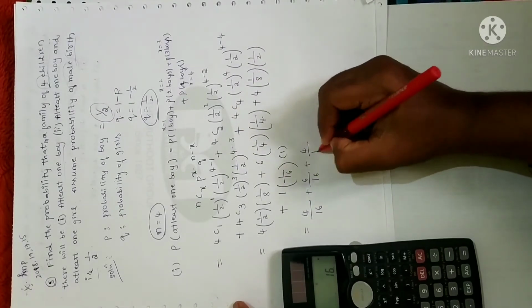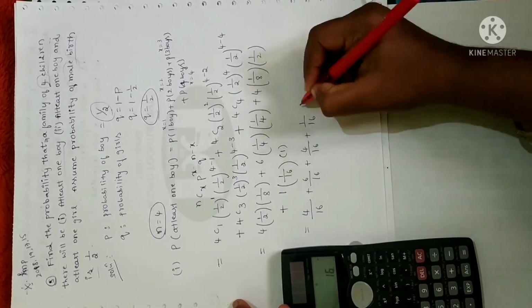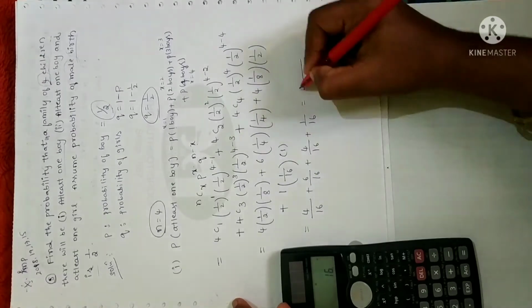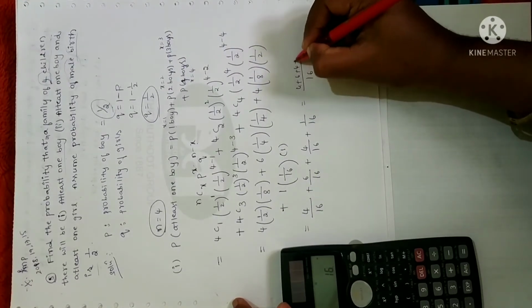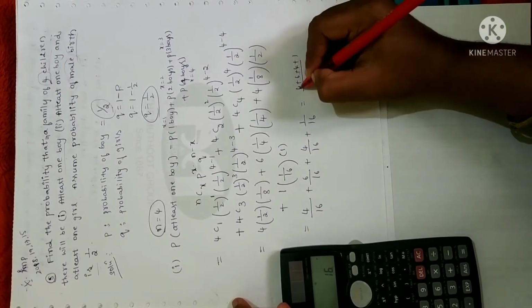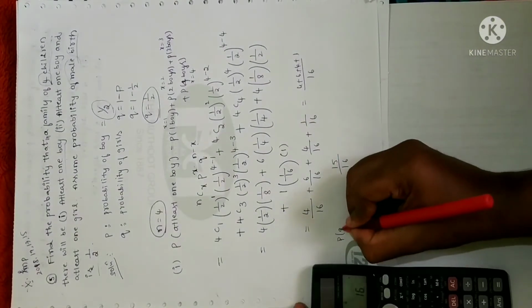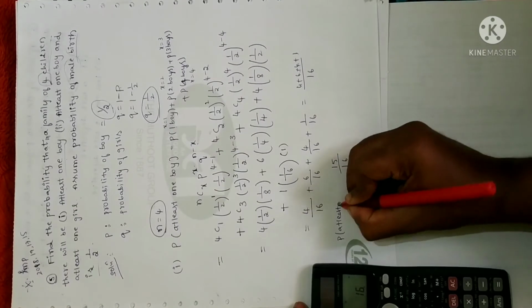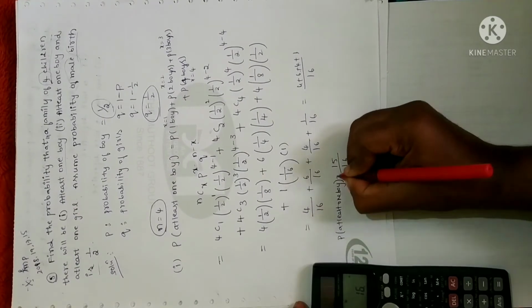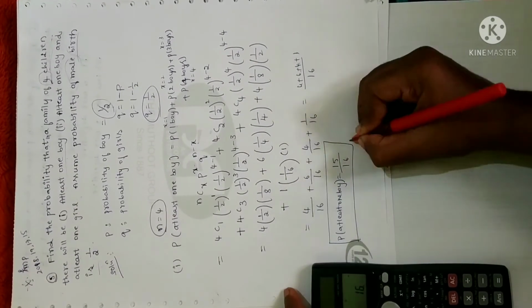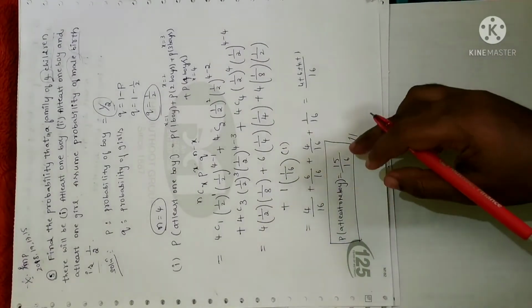So the numerators are 4 into 4 equals 16 in the denominator, plus 6 divided by 16, plus 4 divided by 16, plus 1 divided by 16. When you take the LCM, you get 4 plus 6 plus 4 plus 1: 6 plus 4 is 10, 10 plus 4 is 14, plus 1 is 15 by 16. So this is the probability of getting at least one boy. The probability of getting at least one boy is 15 by 16.